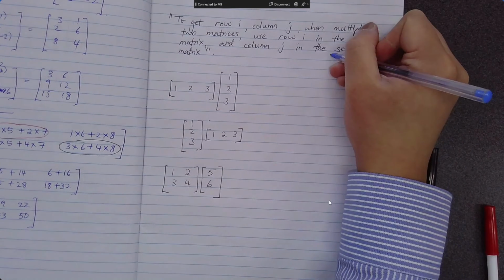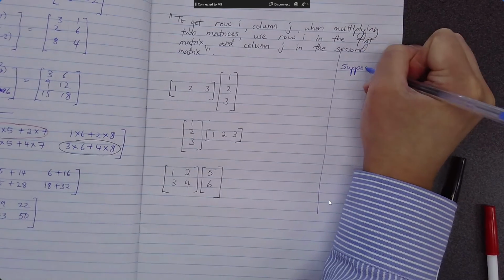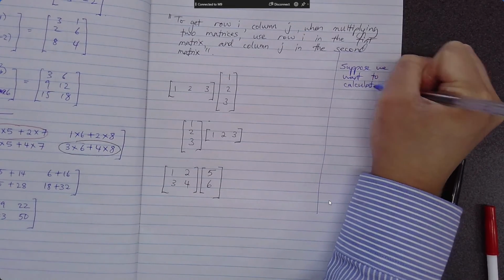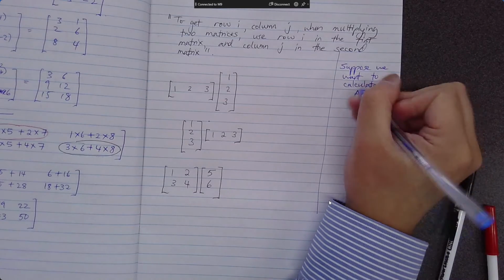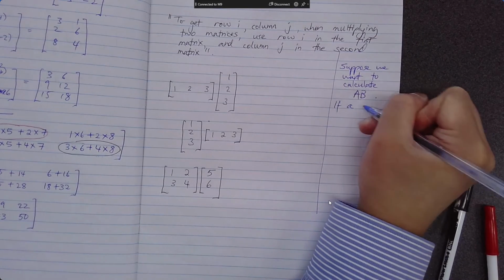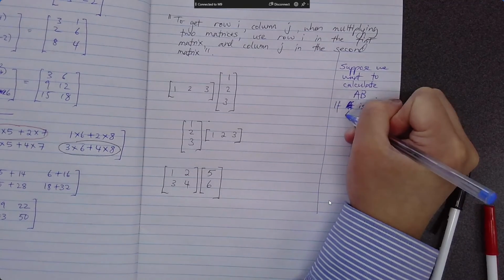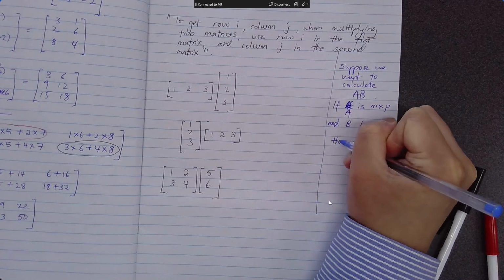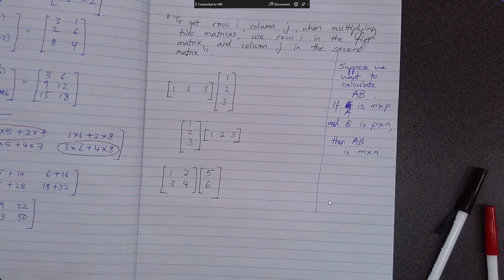Okay, I need to write something else as well. So, suppose we want to calculate the matrix product AB, so the two capital letters A and B next to each other. If A is M by P and B is P by N, sorry about all the letters, then AB is M times N. Here I'm referring to the order of the matrix.